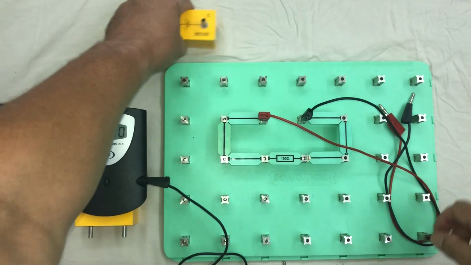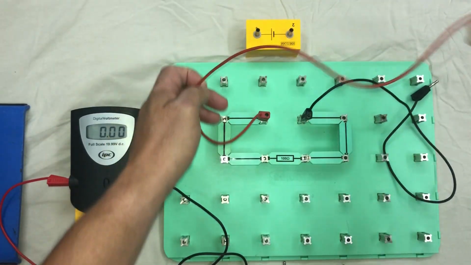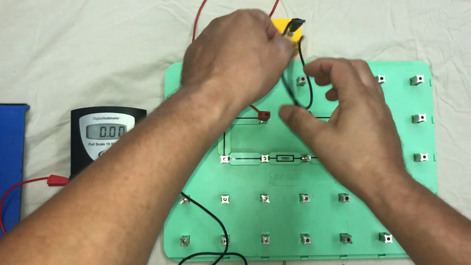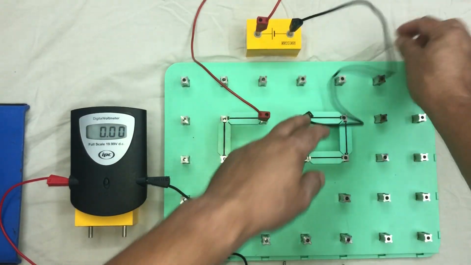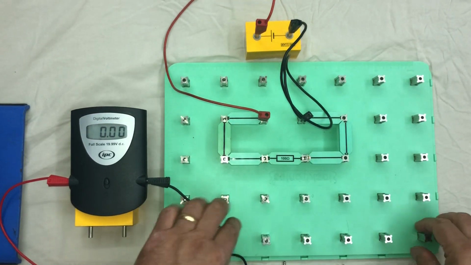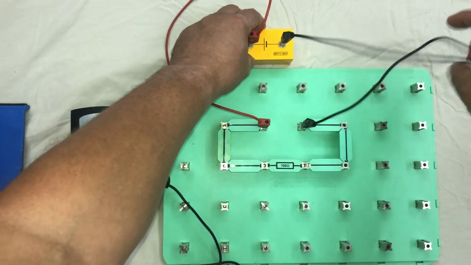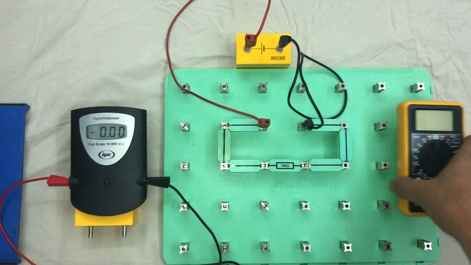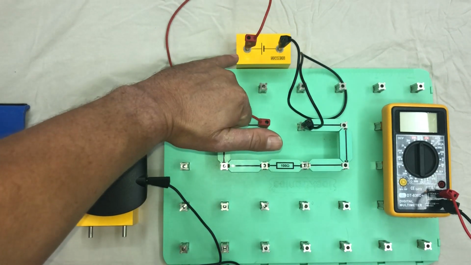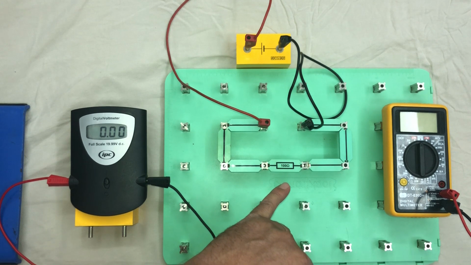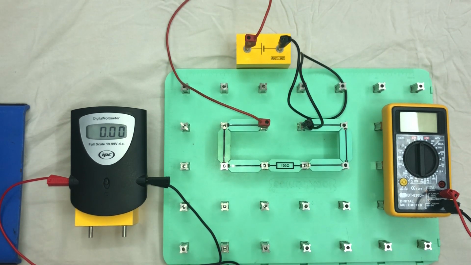Right, let's get the cell, let's connect it to the circuit, like so. Now, another piece of information, another measurement, is the current in the circuit. Because we've got around about 1.5 volts with a 100 ohm resistor, it's going to be a small current. We're looking at a couple of milliamps.